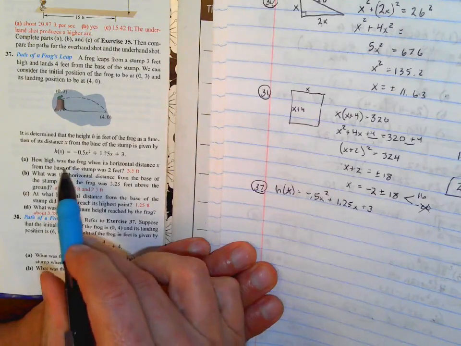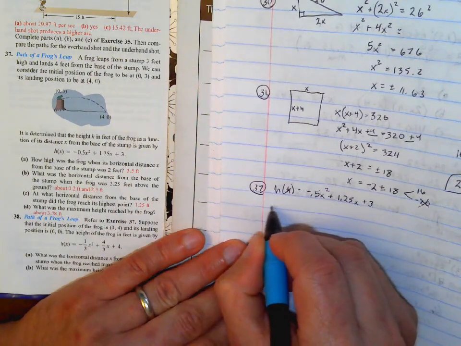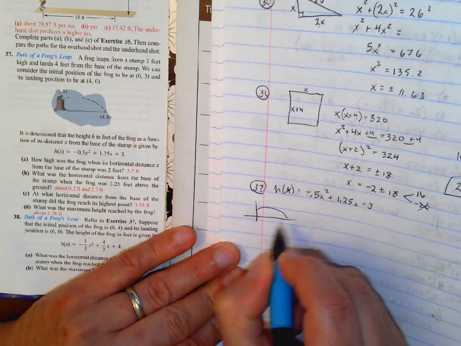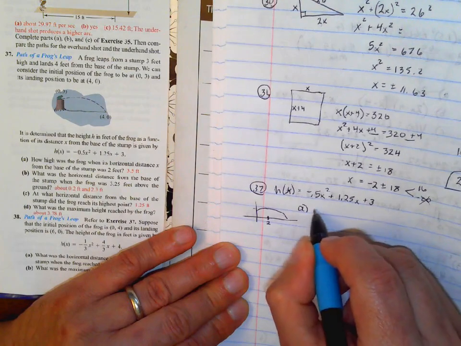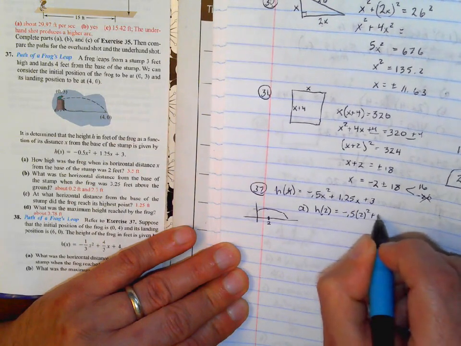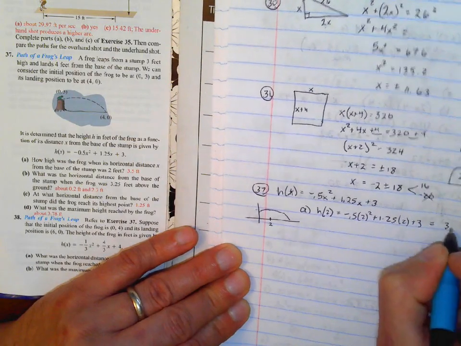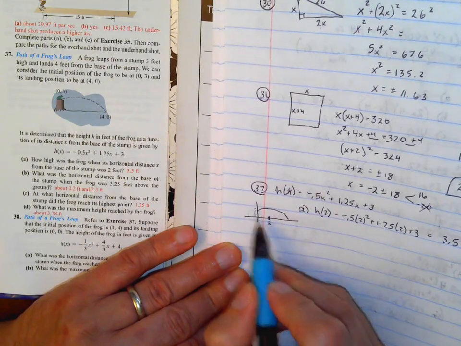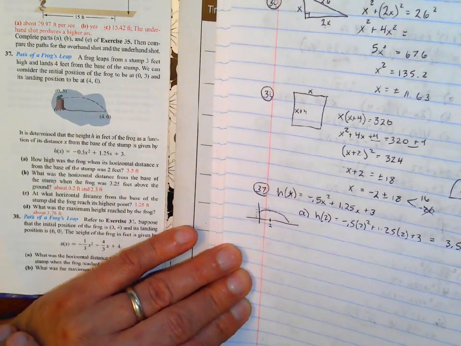Okay, how high was the frog when the horizontal distance from the base was 2? So if we want to know where our x is 2, I want to know where the y is, so I can just plug that in there. So h of 2 is negative 0.5 times 2 squared plus 1.25 times 2 plus 3, and that gives me 3.5 feet. So it started at 3 feet in the air on the stump, jumped up, and right there at 2, 2 feet away, it was 3.5 feet in the air.